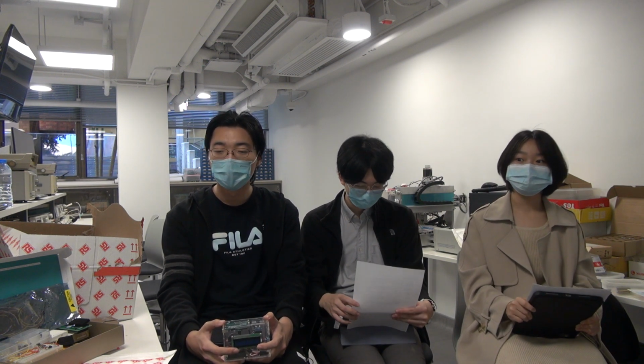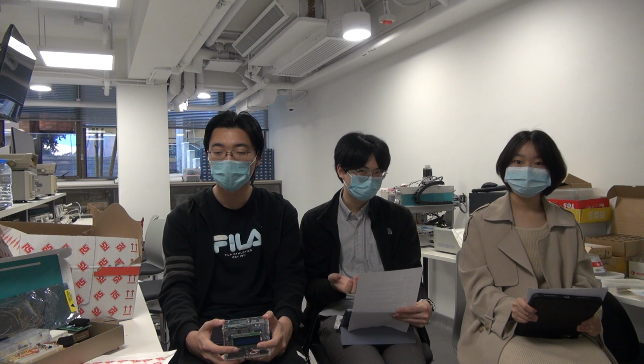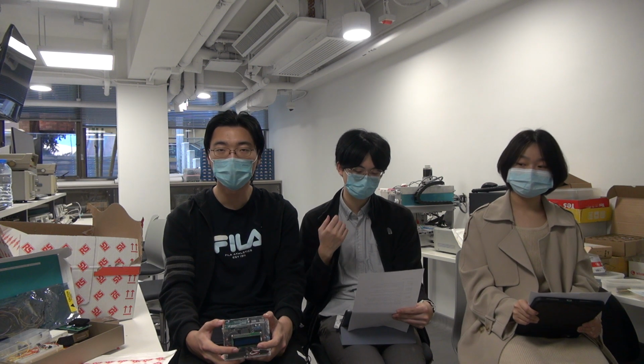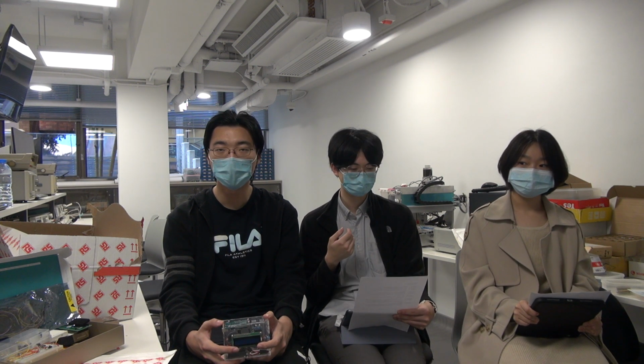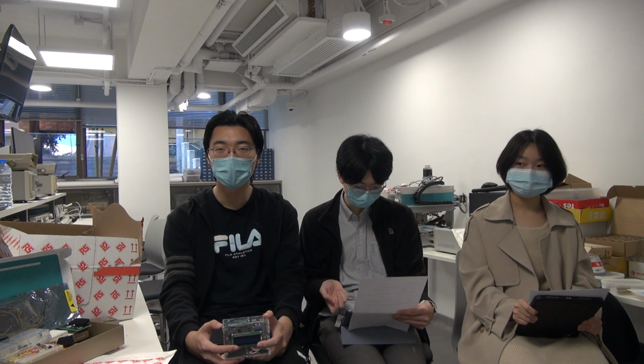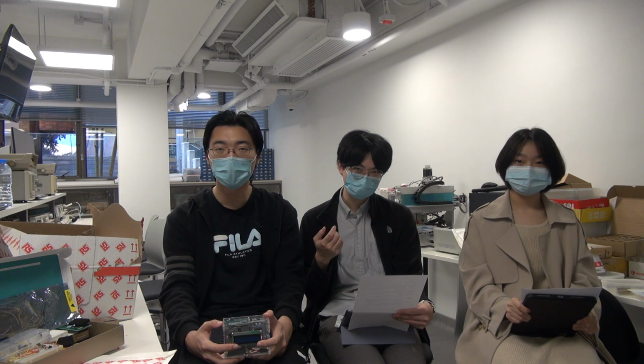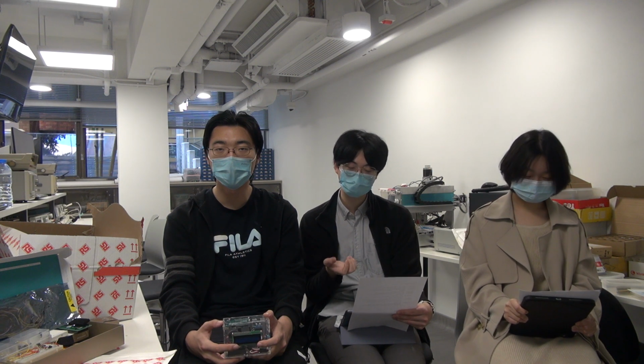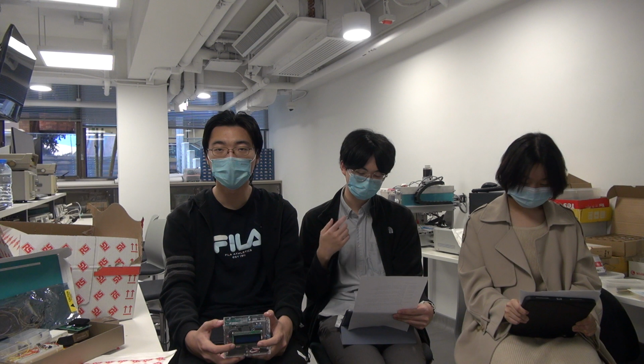Okay, for question 9, in our project we didn't make any actual PCB boards, so we didn't use DesignSpark PCB, but we tried DesignSpark Mechanical. I think Mechanical is more convenient than other modeling software, such as SolidWorks.